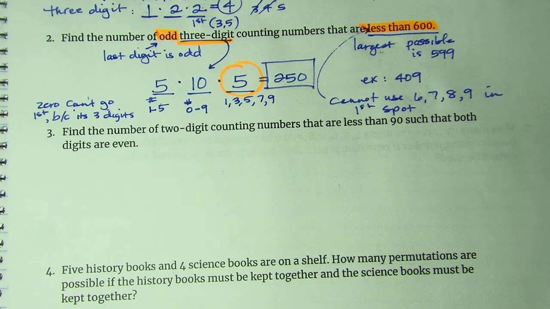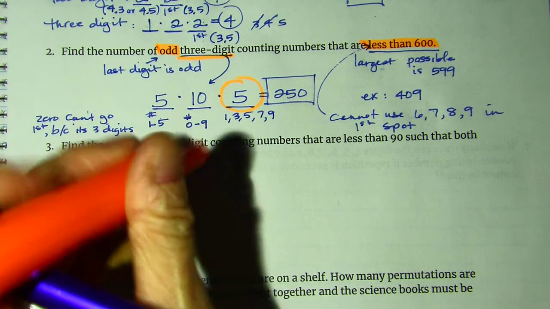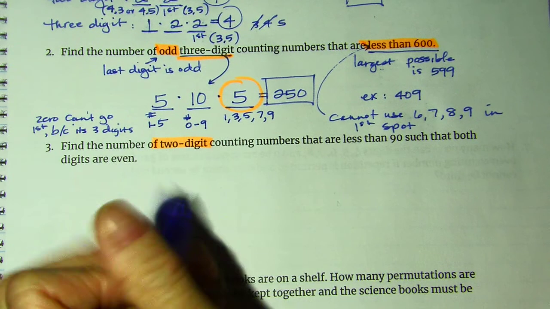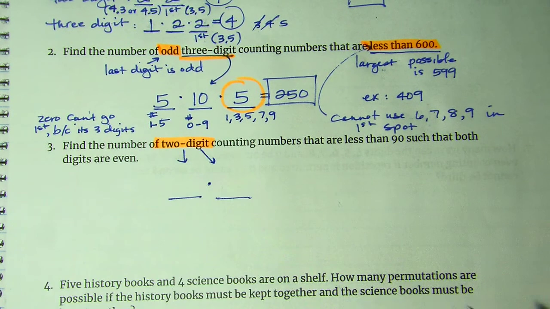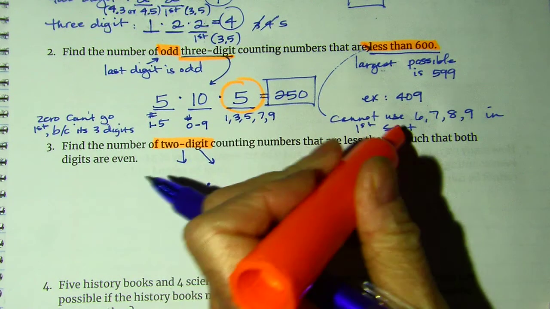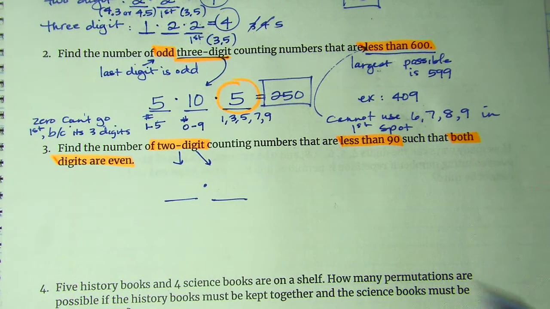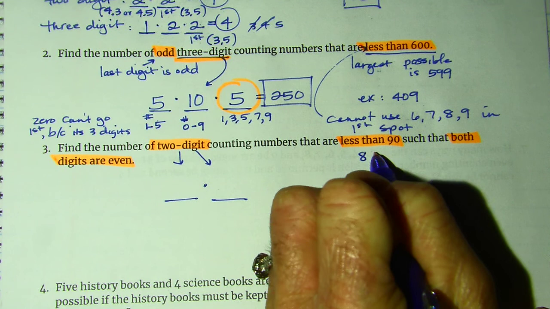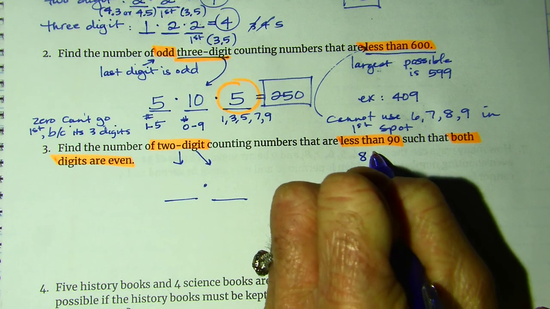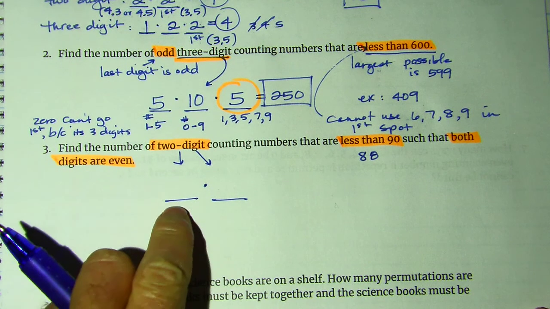Next one, find the number of, let's highlight what's important here. This one only has 2 digits, so right away, counting numbers that are less than 90, such that both digits are even. So less than 90 means that the highest one could be 88, right? Because both of them are even. So pay attention to what numbers can go here.